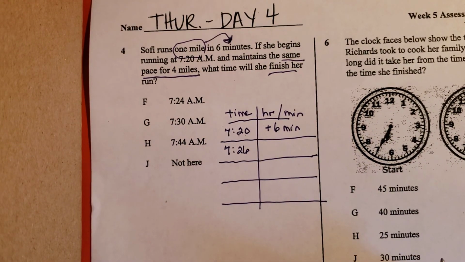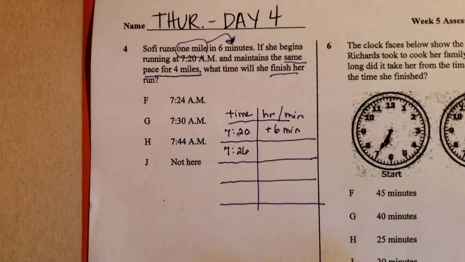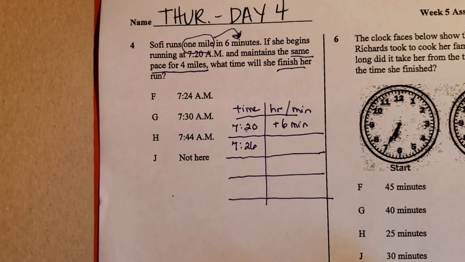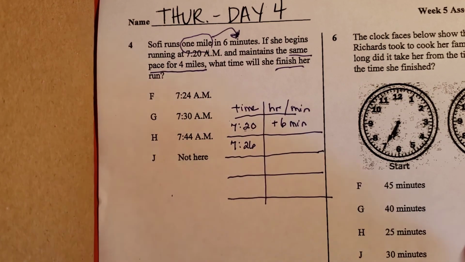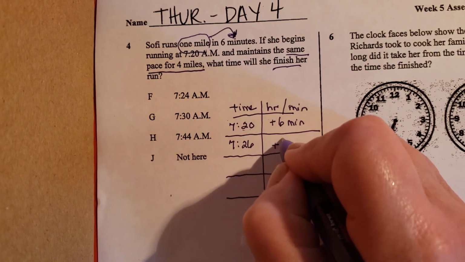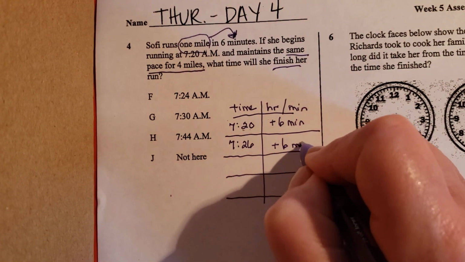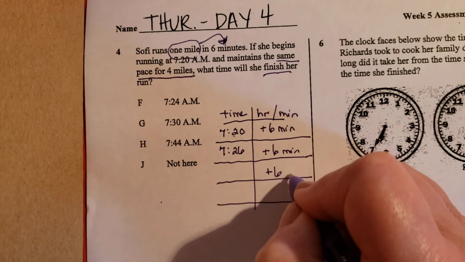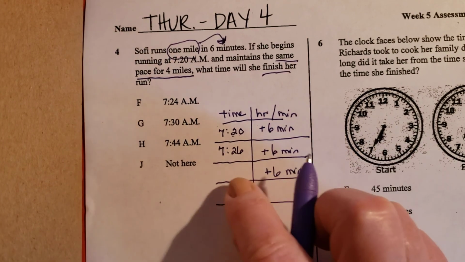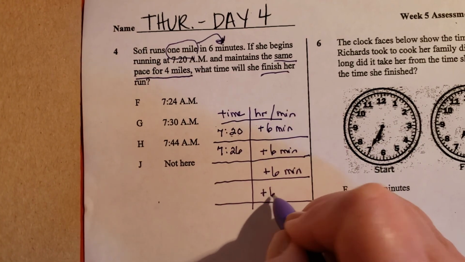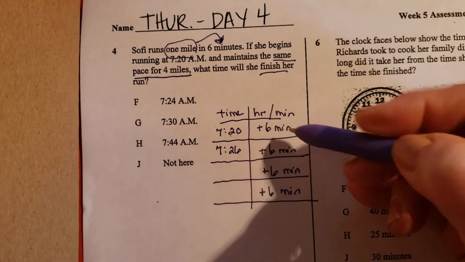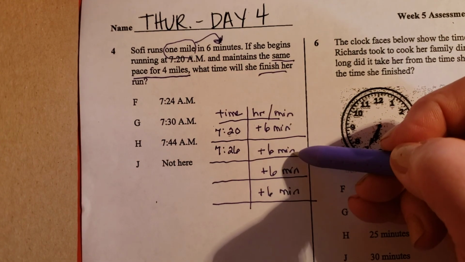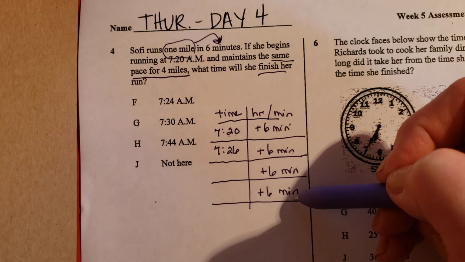Asking you, and you can answer me even though I can't hear you, how long does it take her to run 1 mile? Oh, did I hear 6 minutes? Very good. So on this side, you are always going to add 6 minutes. And you will get another answer here. All right? 1 mile, 6 minutes, 2 miles, 3 miles, 4 miles.